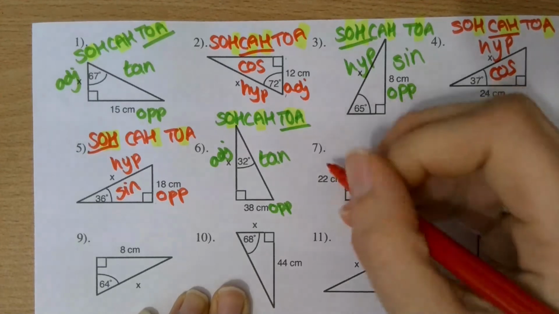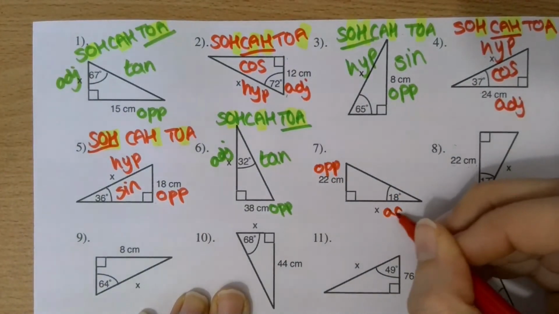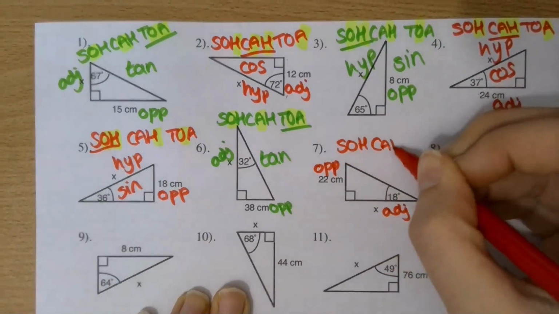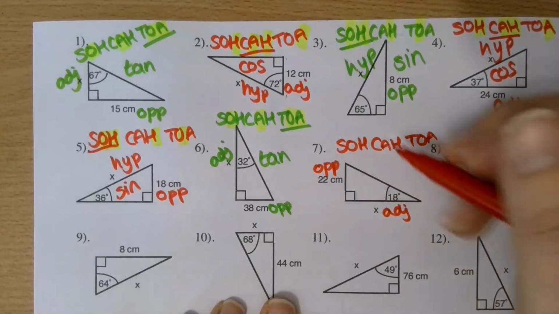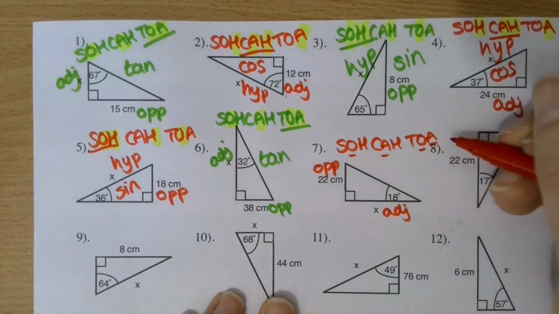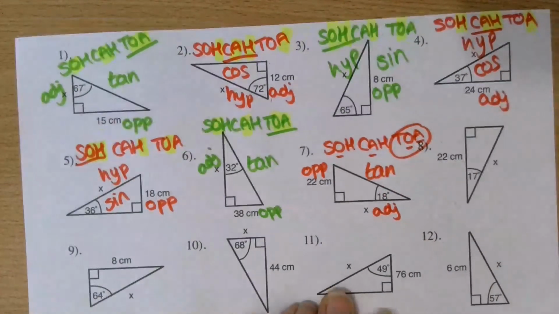For this question, again, I don't have the hypotenuse. I've got the opposite, which is 22 centimetres, and I want to find the adjacent, which is x. SOHCAHTOA, I'm going to underline this time because I am getting lazy. O for opposite, A for adjacent, T for tangent.